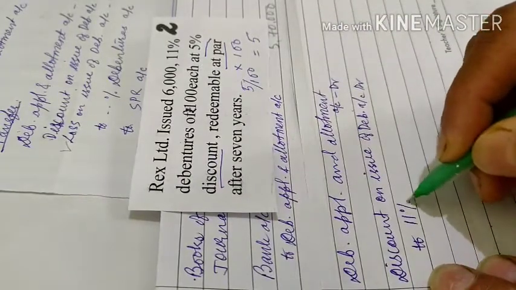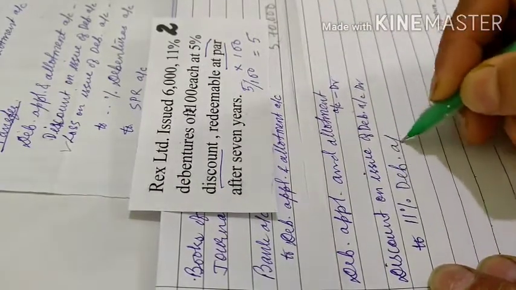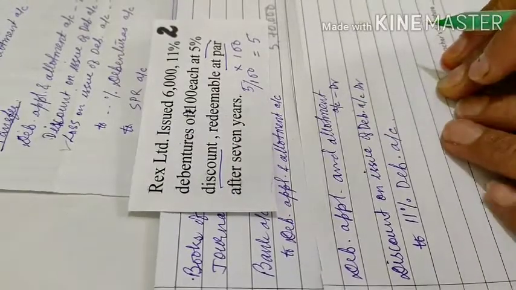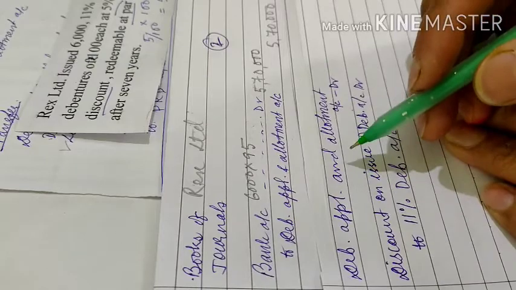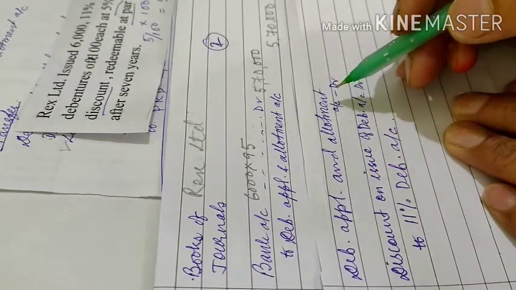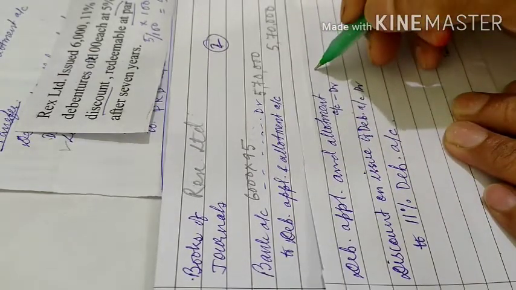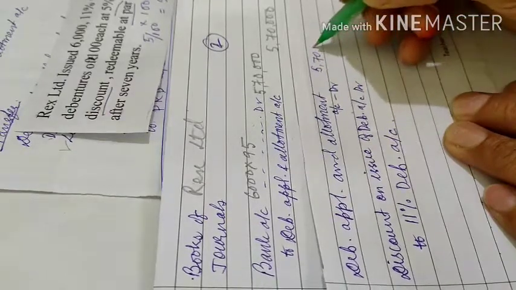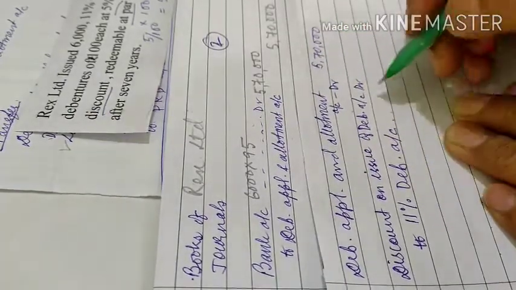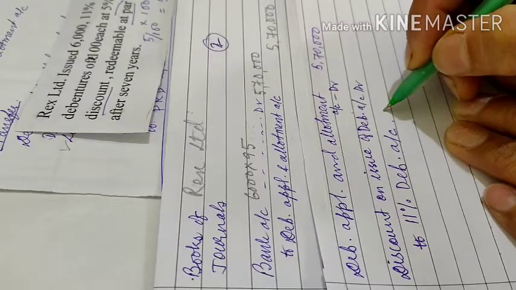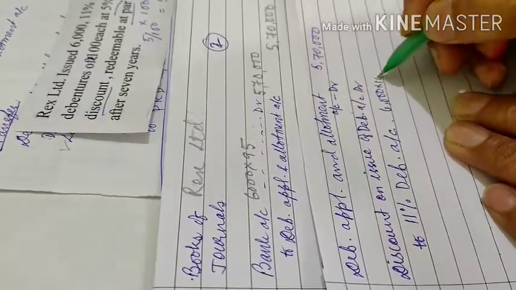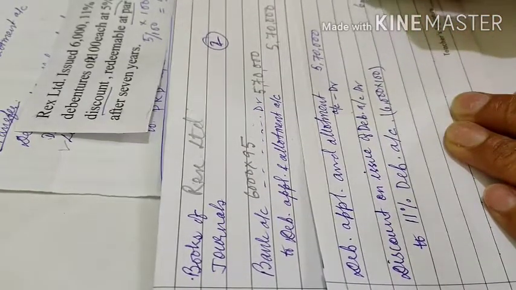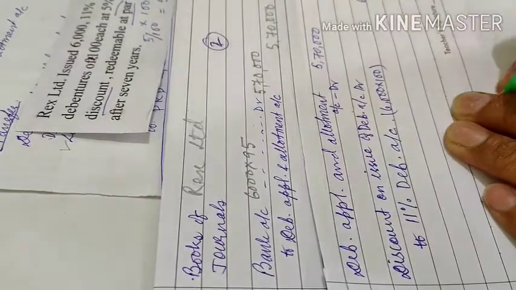So to 11% debentures account. Now let's write down the amount here. The amount for debenture application and allotment will be the same amount. So here you have 5,70,000. 11% debentures will be at face value. The number of debentures is 6,000, 6,000 into face value 100. So here you have 6 lakhs.